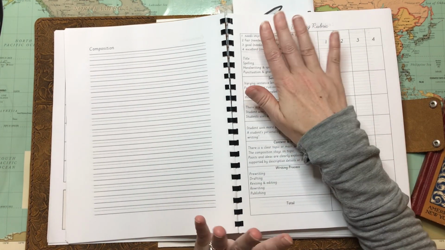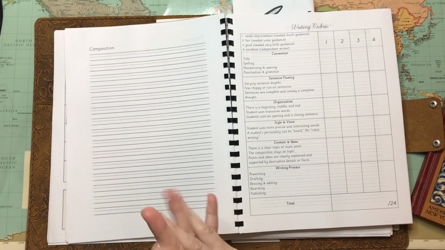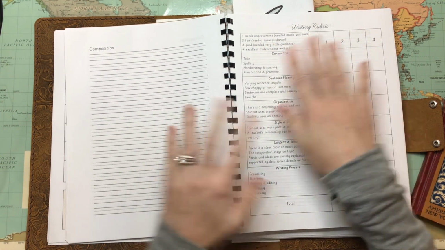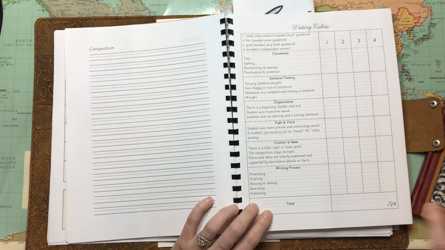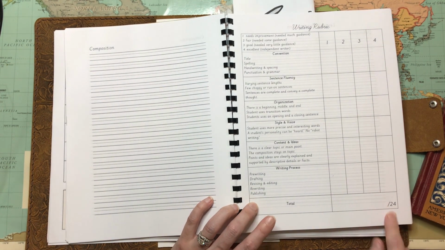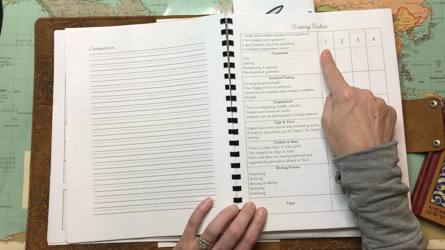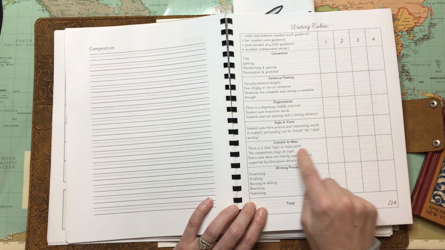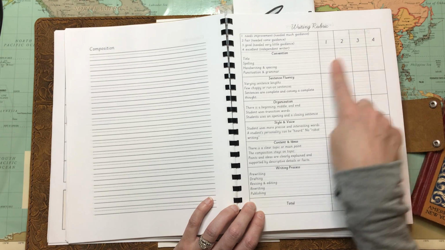I was trying to find one that was really generic, that you could apply to anything. If you haven't used a rubric before, this will make grading so much easier and allow you to give a final score on that writing. It's also something you can compare over time, giving you some data to see if their writing is getting better. You are going to be grading on convention, sentence fluency, organization, style and voice, content and ideas, and the writing process. You're going to give them a 1 to 4 grade on each section.